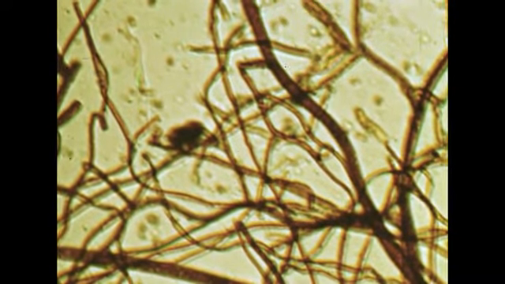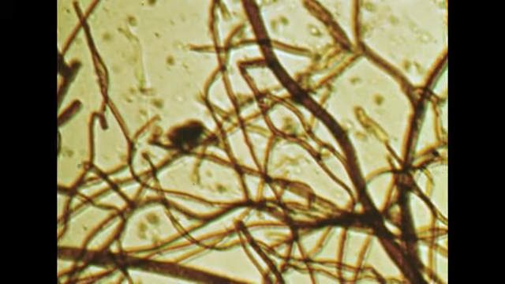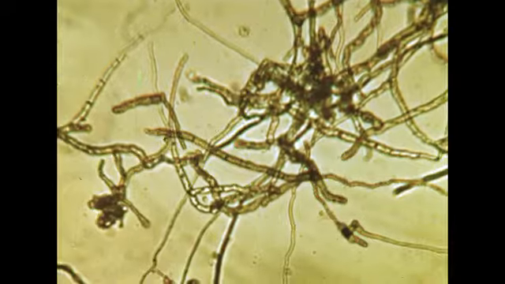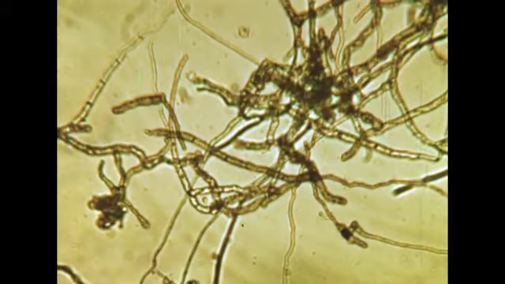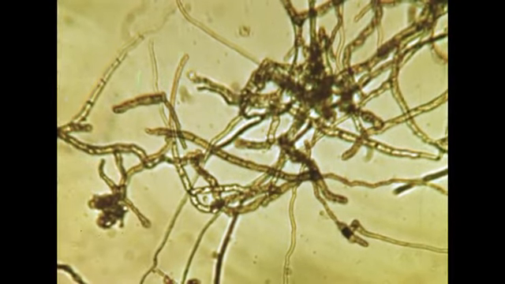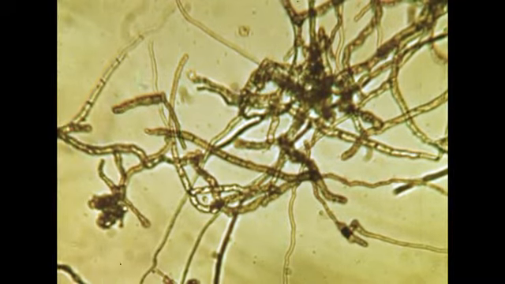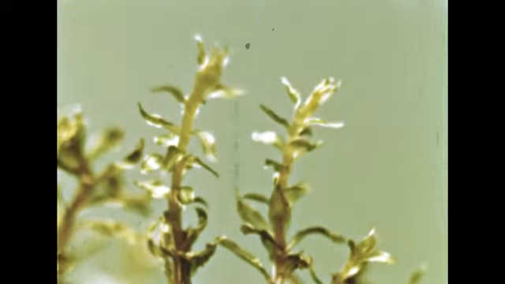Rhizoids, which lack chlorophyll, grow from the protonema and penetrate the surface on which it is growing. At this stage, the moss plant resembles some of the filamentous algae. The leafy moss plant begins on the protonema as a pear-shaped bud. The stalk eventually develops its own rhizoids and becomes independent of the protonema.